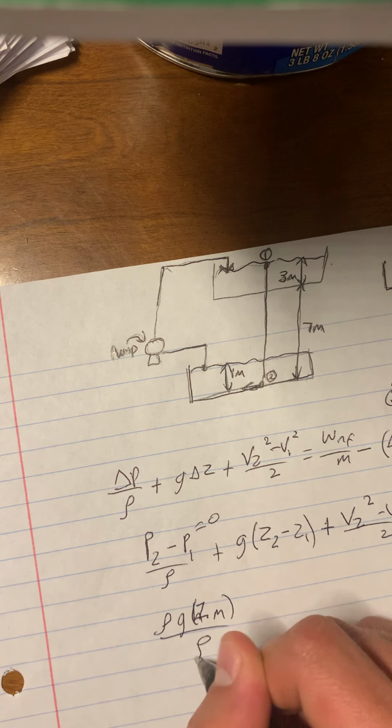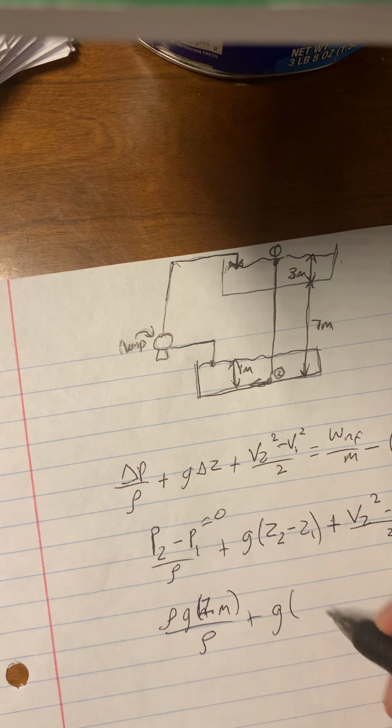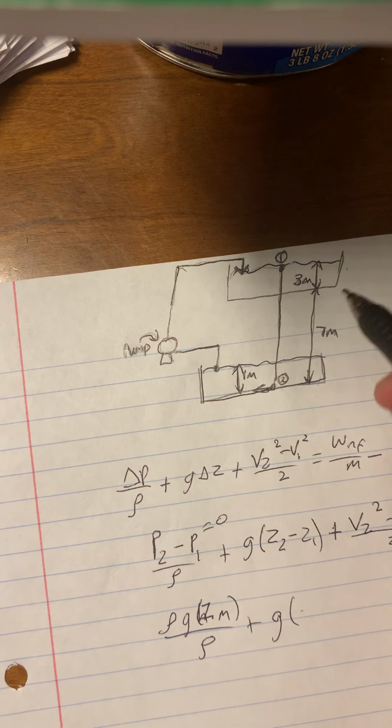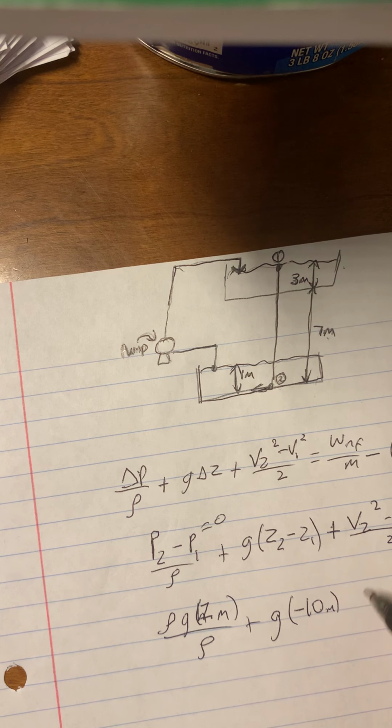Then divide that by our density and add on our height differential times G, which in this case is 7 meters here and 3 meters here, so that's a minus 10 differential. Then we add V2 squared over 2.